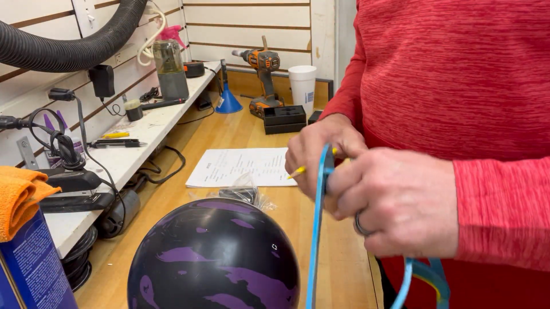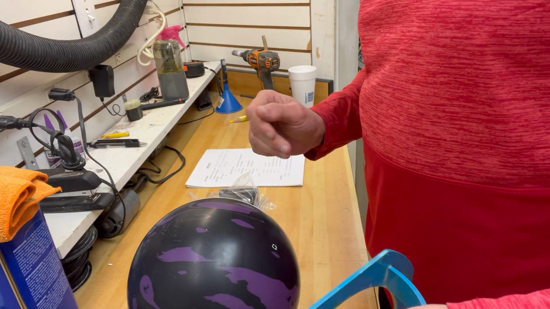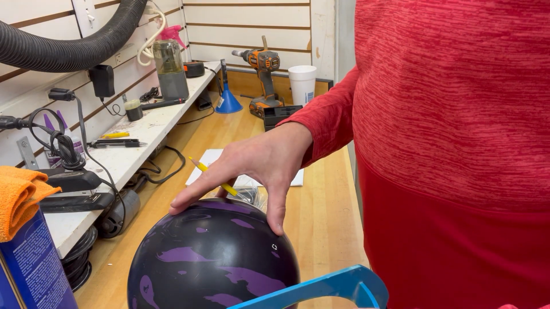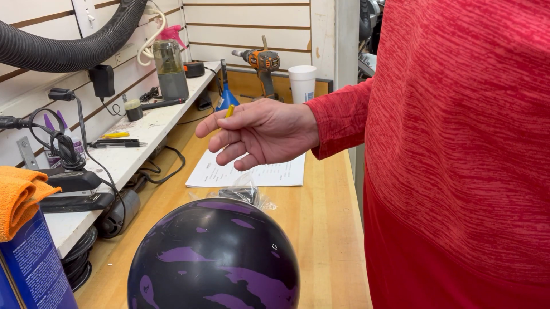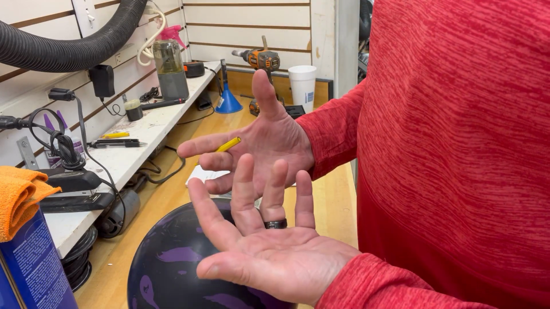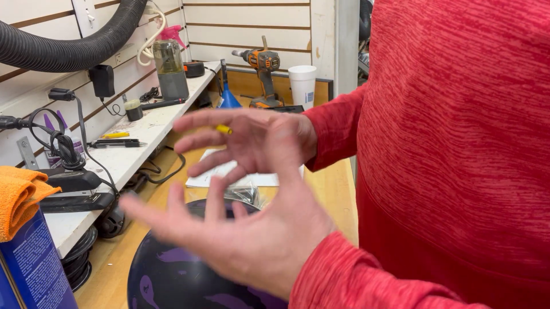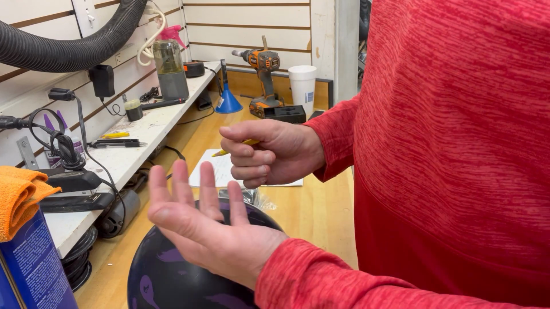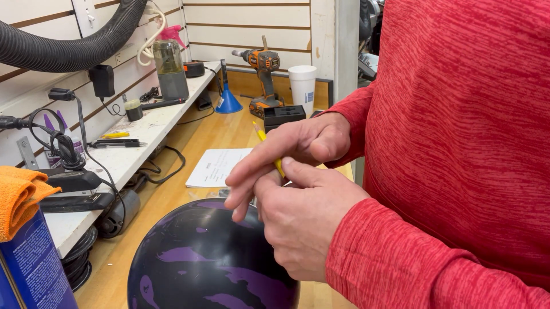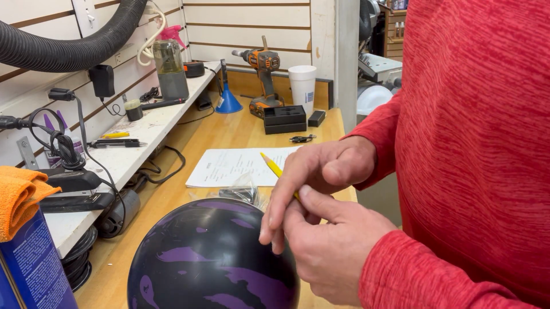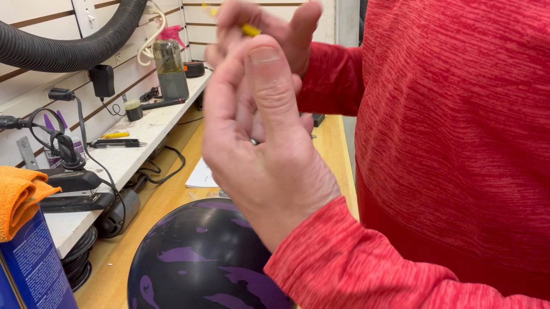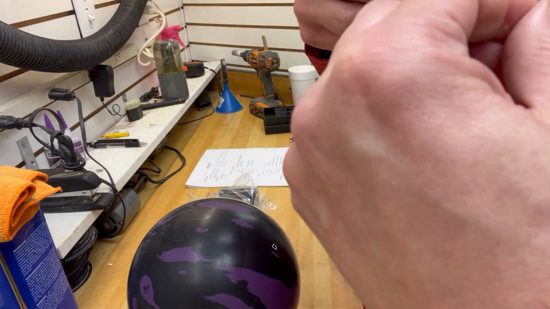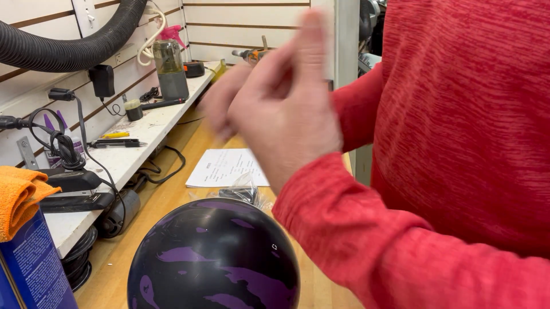The first angle that you do when drilling a dual angle ball is the drill angle. What this will determine is how early the core takes over going down the lane and how early the ball starts to read the lane. When you throw a ball, the first 10 to 15 feet of the ball is actually in a skid phase.